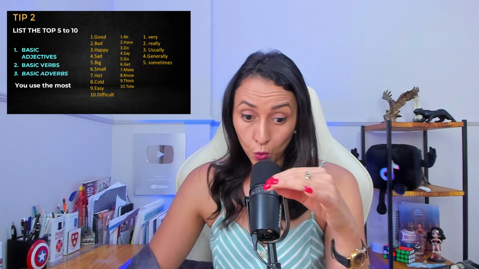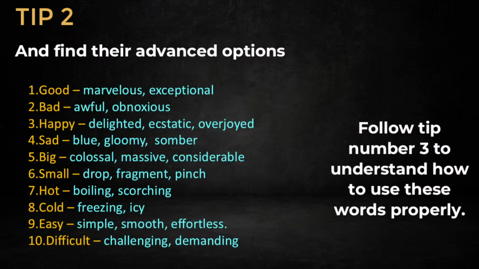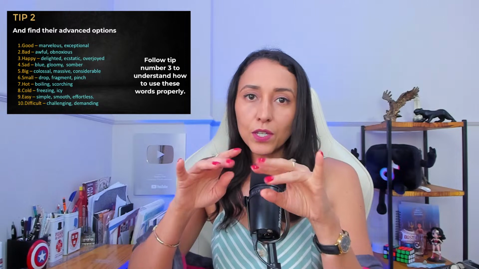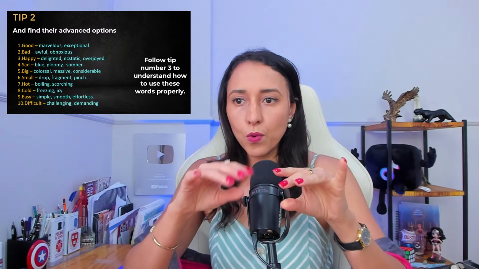These are all basic words that we use. But my goal is to make you use advanced words. So what are you going to do? Okay, you're going to find advanced options. You will go to Google and type advanced synonyms for verb have. Okay? Advanced synonyms for the word very. You will have to do this part.